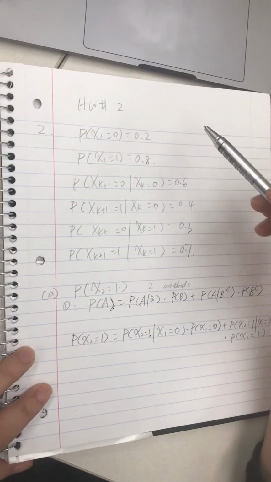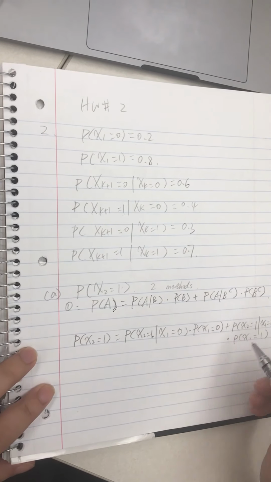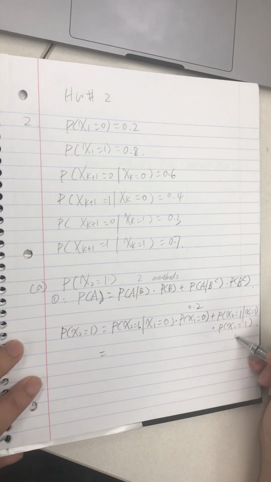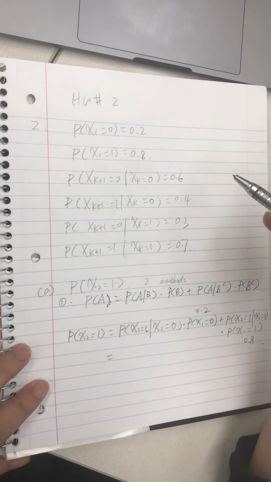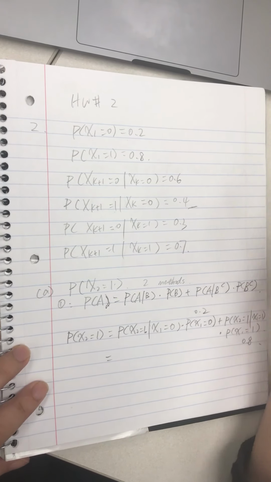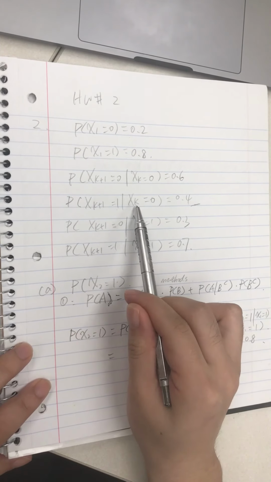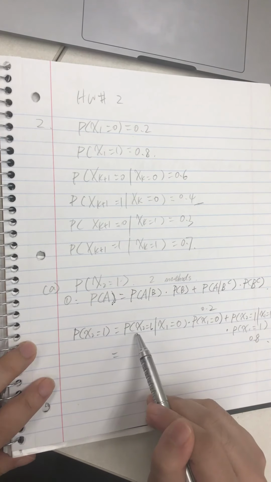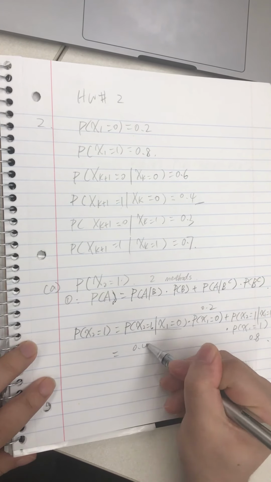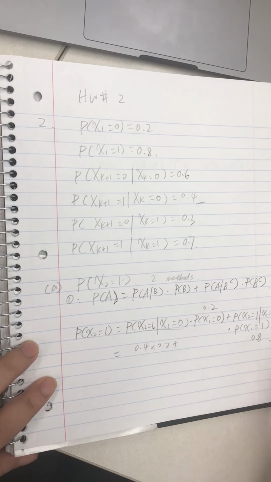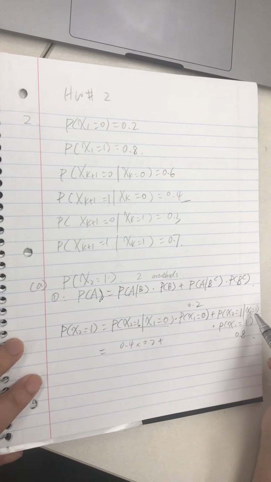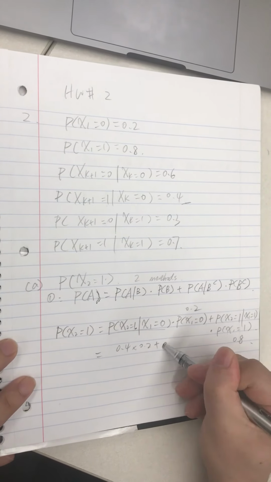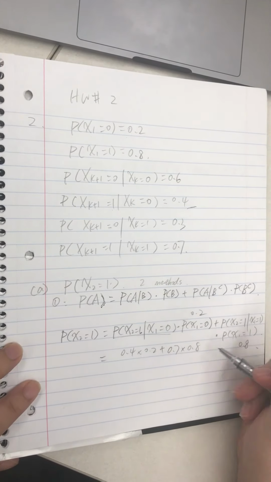We already know x1 equals 0 is 0.2, and x1 equals 1 is 0.8. From the function, going from k to k plus 1, from 0 to 1 is 0.4, so 0.4 times 0.2. And from 1 to 1 it is 0.7, so 0.7 times 0.8.